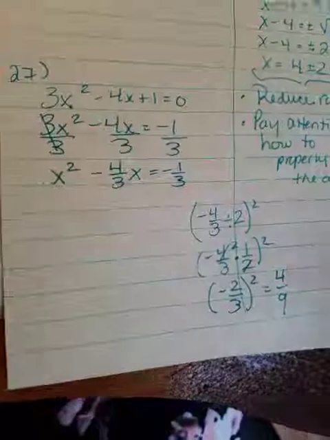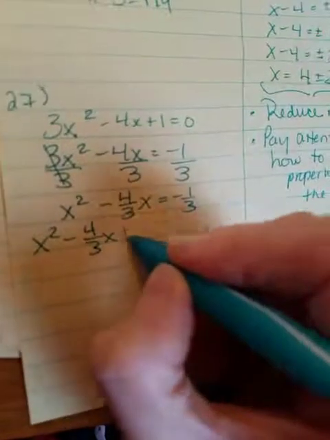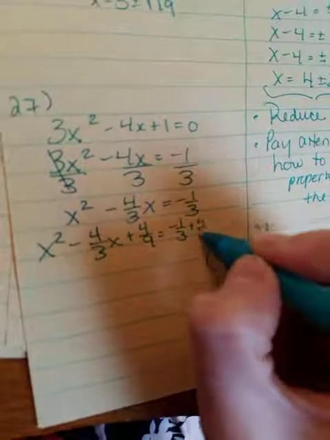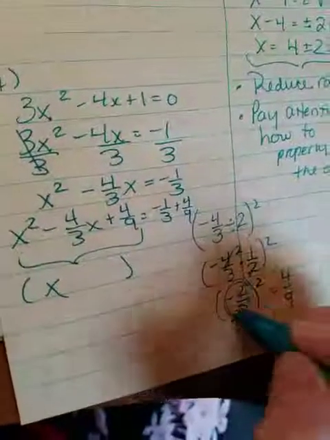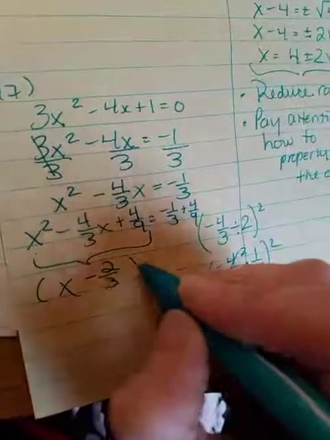So what are you doing with 4/9? You're adding that to both sides. So I'm going to add 4/9. Okay, again, you can now factor the left. That's going to factor into x. Remember, it's the number that you squared, minus 2/3.